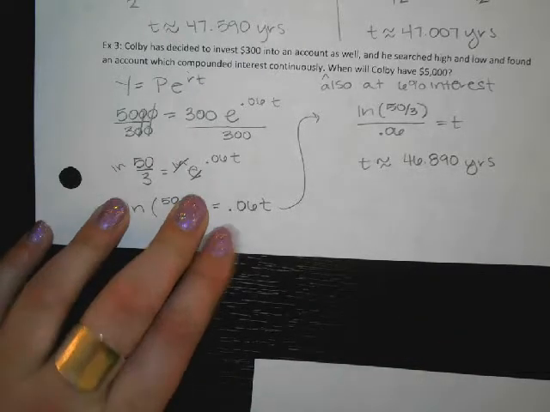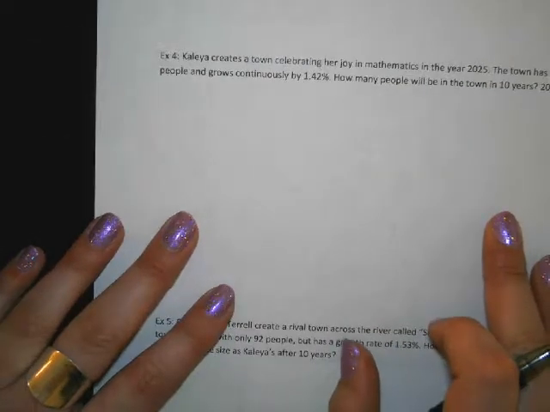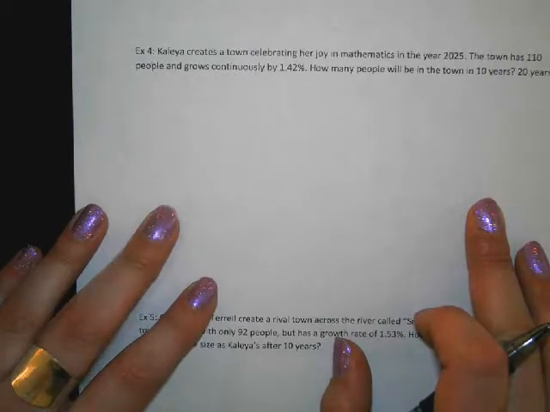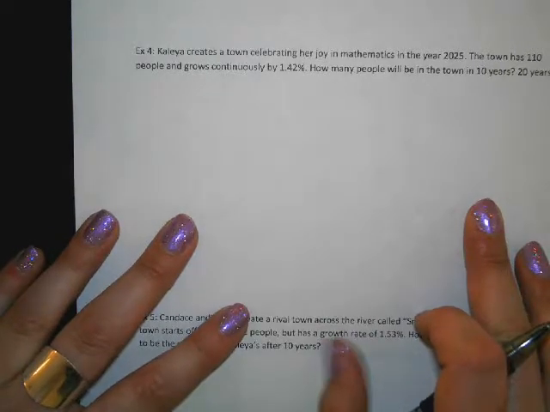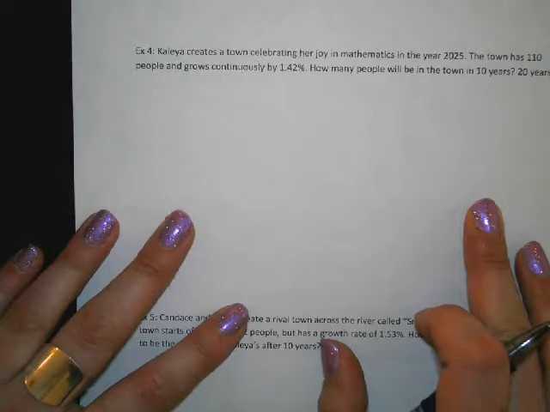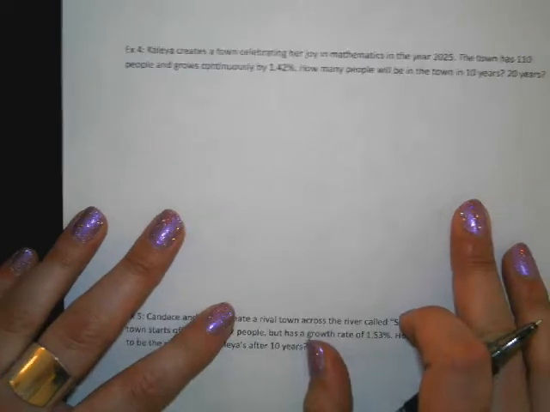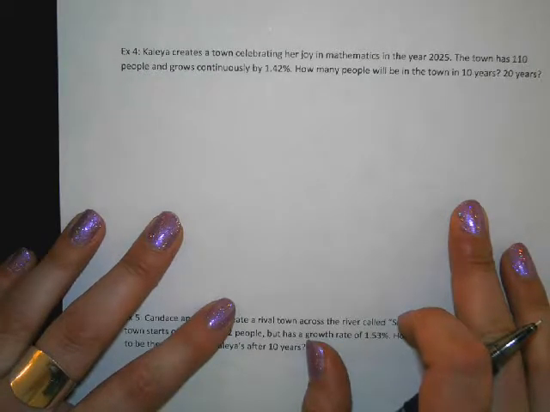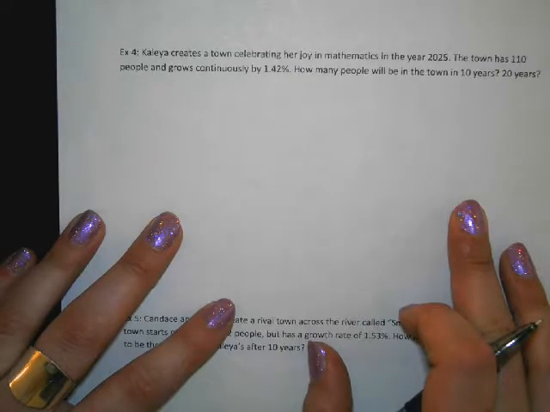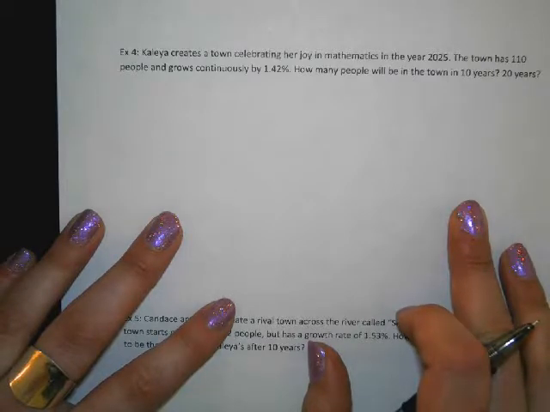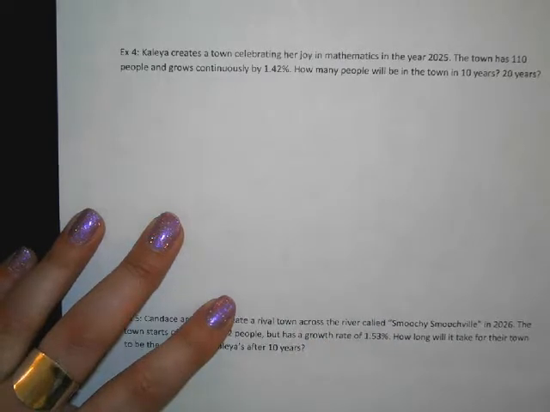All right, go ahead and take your paper and flip it over. All right, Kalia creates a town celebrating her joy in mathematics in the year 2025. The town has 110 people, and it grows continuously by 1.42%. All right, so let's look at our formulas. Which formula shall we use?